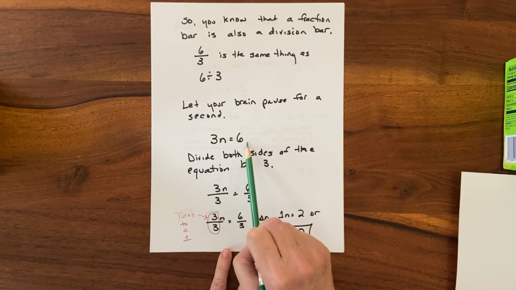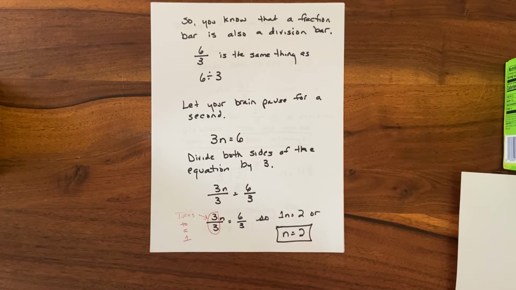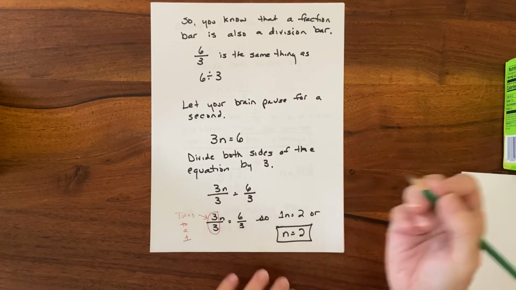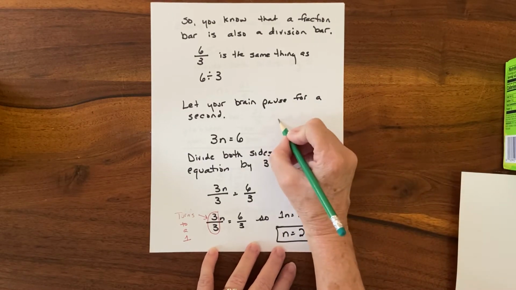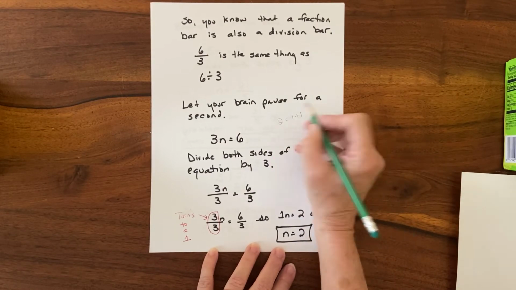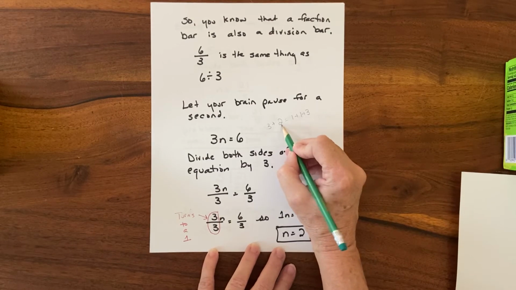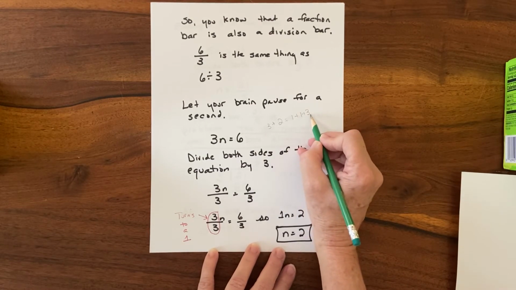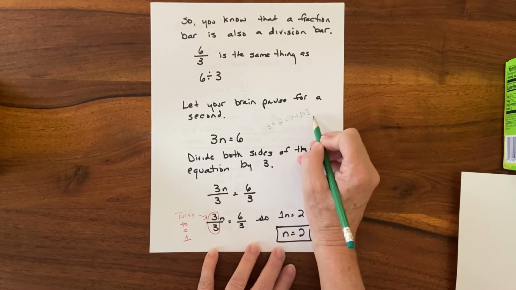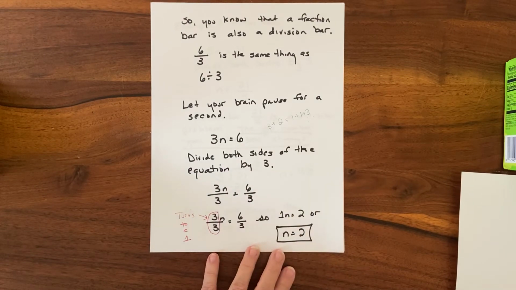3n equals 6. So I want to get rid of that 3, because remember that n has to be by itself. So if I do the same thing to both sides of the equation, it's fine. So I can say 2 equals 1 plus 1. Is that equal? Yes. What if I say 3 plus 2 is equal to 1 plus 1 plus 3? Is that the same thing? Still equals 5. So as long as I do the same thing to both sides of the equation, I'm fine.